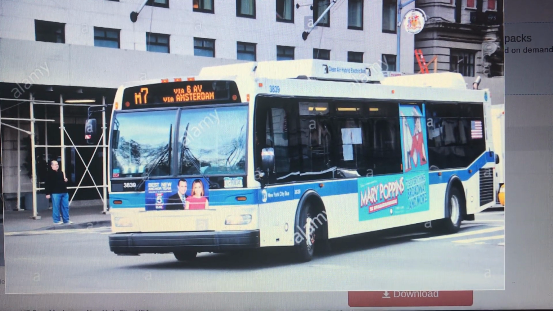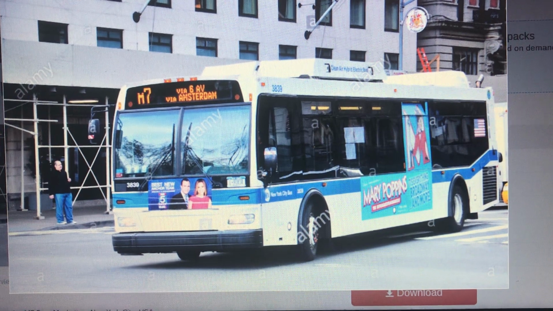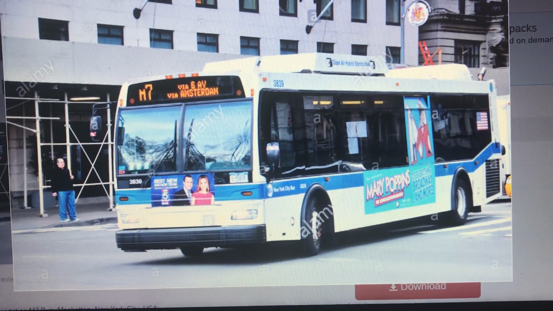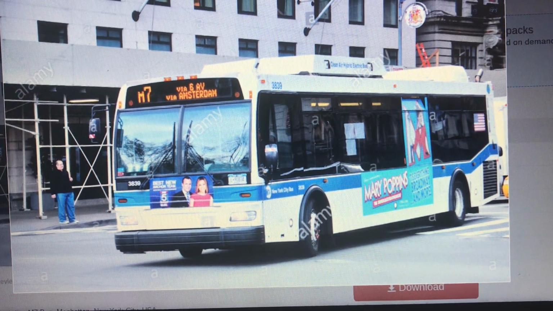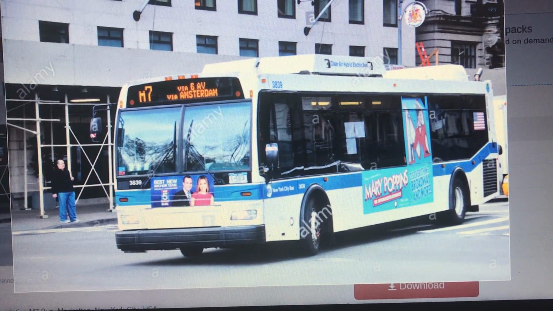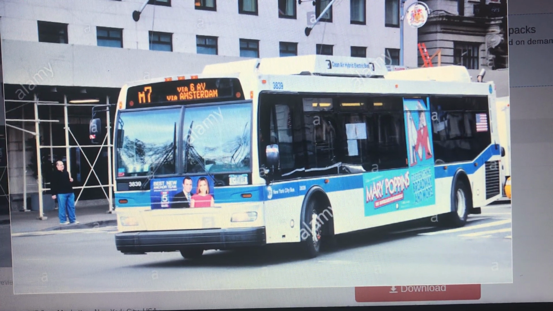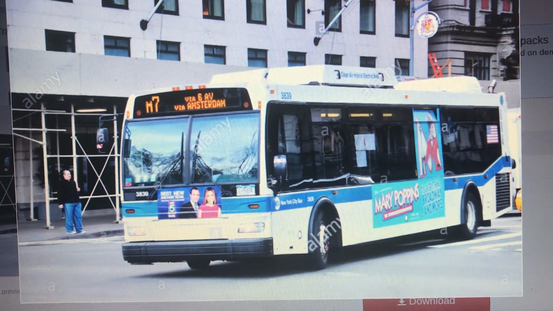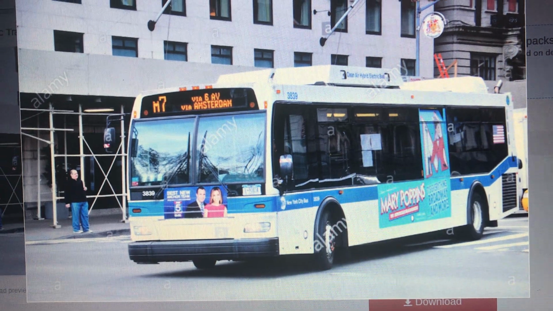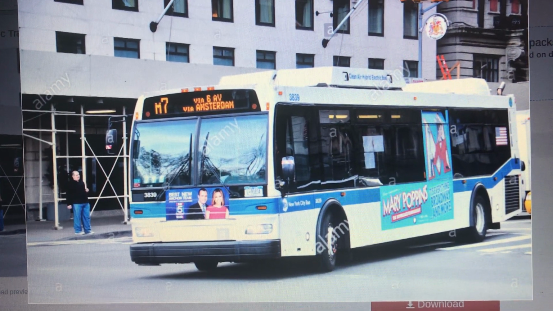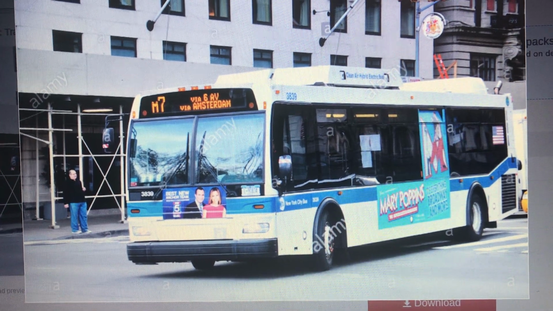Next stop, Malcolm X Boulevard and West 127th Street. This stop is Malcolm X Boulevard and West 127th Street. Next stop, Malcolm X Boulevard and West 129th Street. This stop is Malcolm X Boulevard and West 129th Street. Next stop, Malcolm X Boulevard and West 132nd Street. This stop is Malcolm X Boulevard and West 132nd Street.